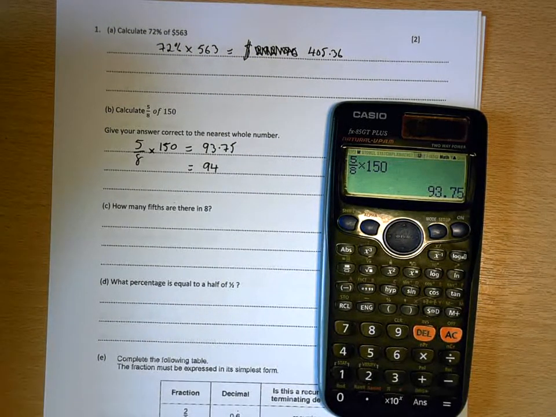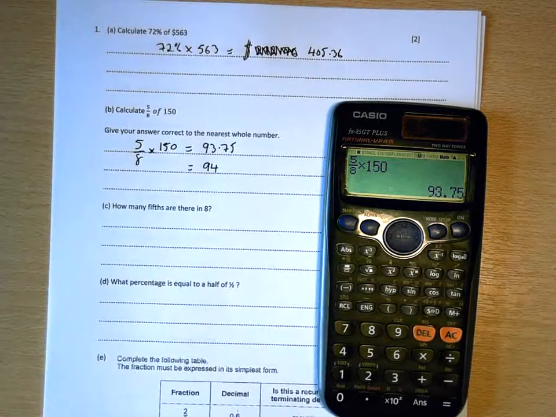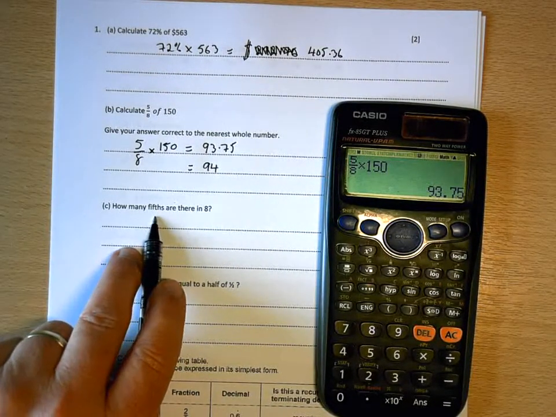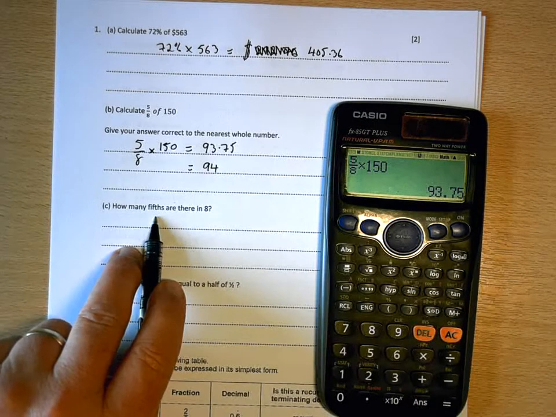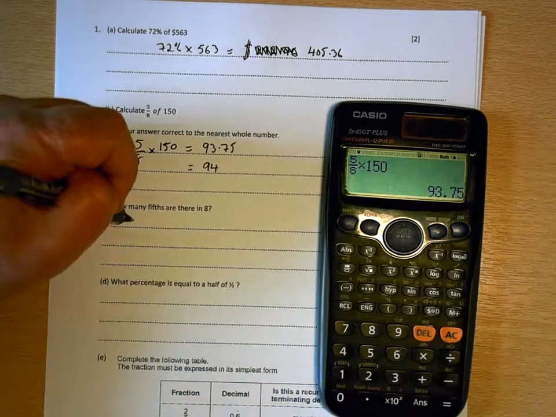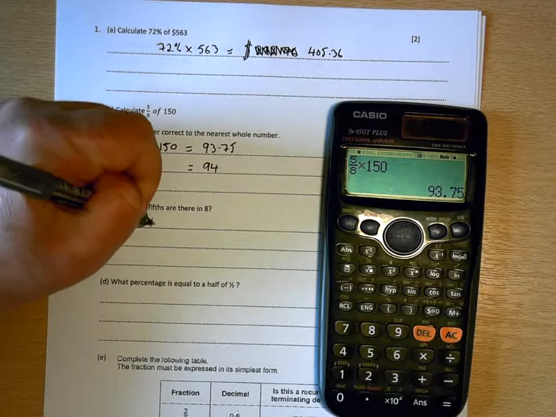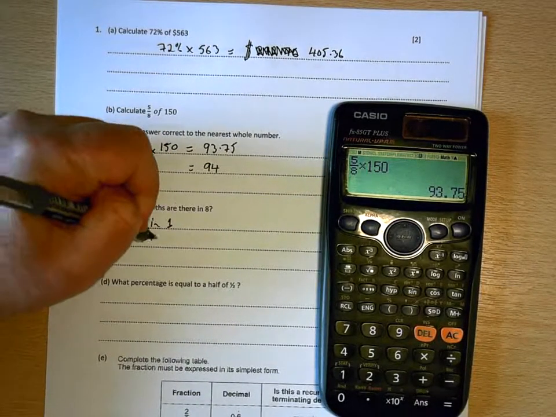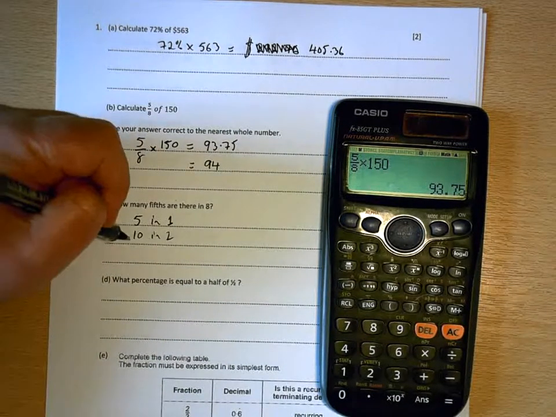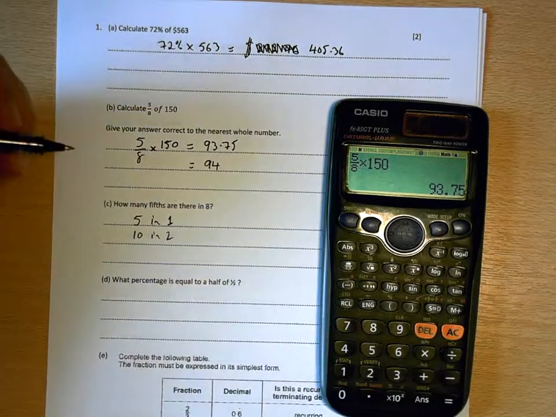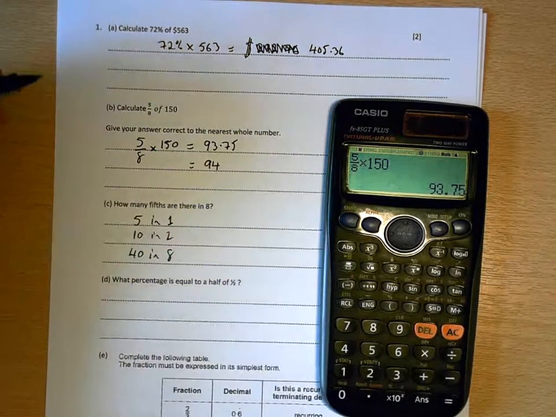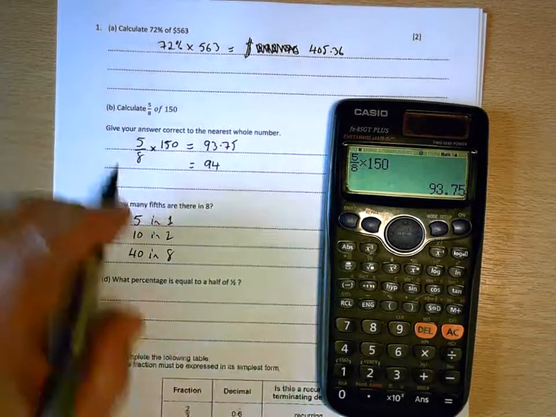How many fifths are there in 8? Hopefully you will recognize that there are 5 fifths in 1. So in 2 there'd be 10, so in 8 there would be 40.